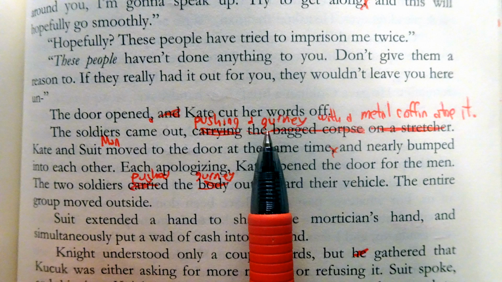Right here they're at a mortician's home, and these people go in to bring a body out. When I wrote this, I was quite undecided on whether they bring him on a gurney, or have him in a body bag, or how exactly they are transporting this corpse. I hadn't really decided when I wrote the book, so I think it's kind of mixed up a little bit.